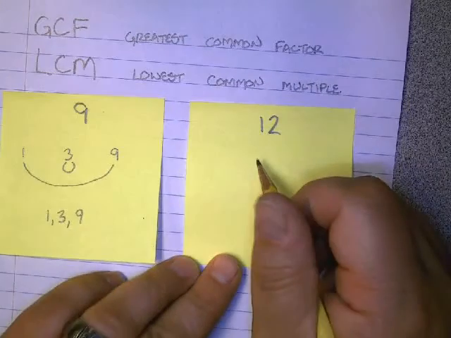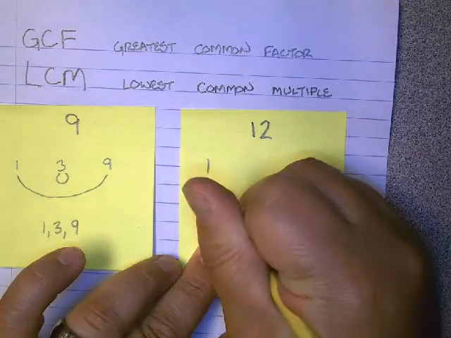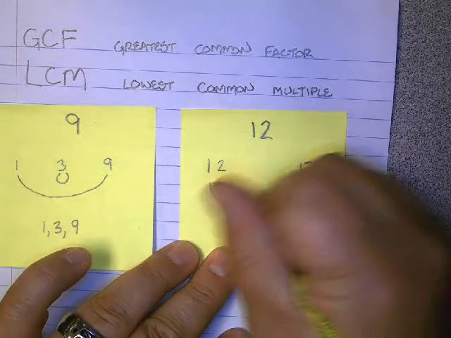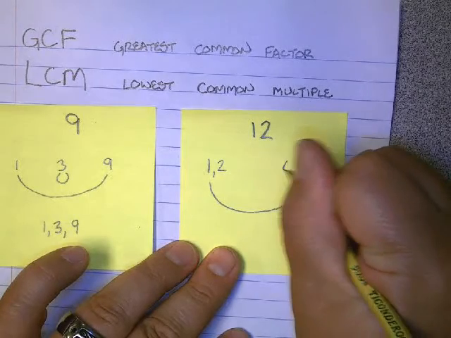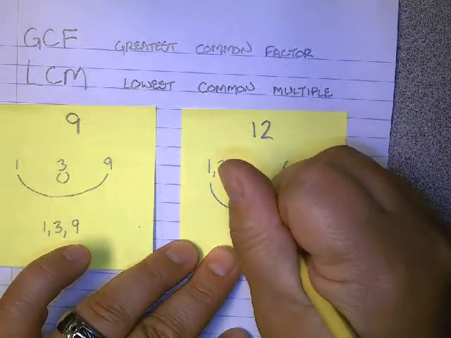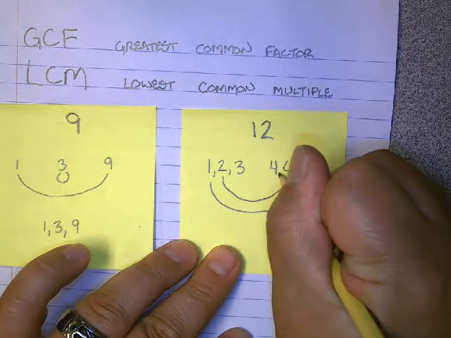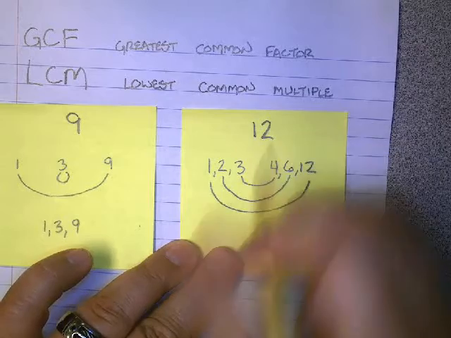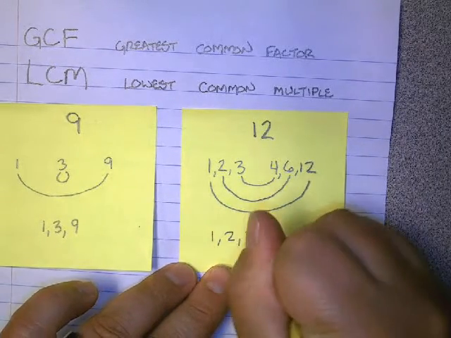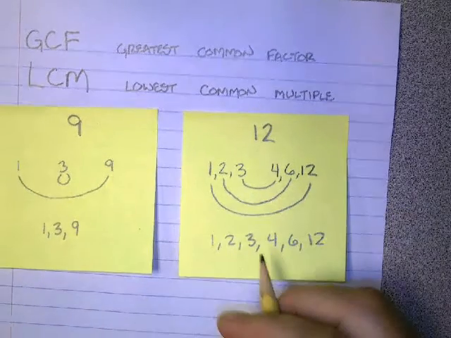Now for 12, I have 1 and 12. Again, I'm going to make my little rainbow there. 2 goes into it since it's even. So 2 and 6. These numbers are getting closer to each other, and I like that. 3 goes into it as well. 3 and 4 go into that, and because there's no numbers in between here, I know I have all my factors. 1, 2, 3, 4, 6, 12.